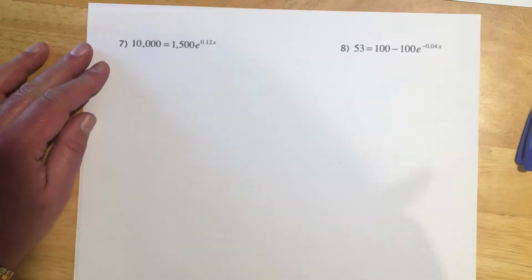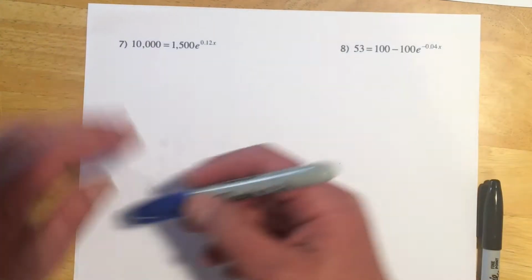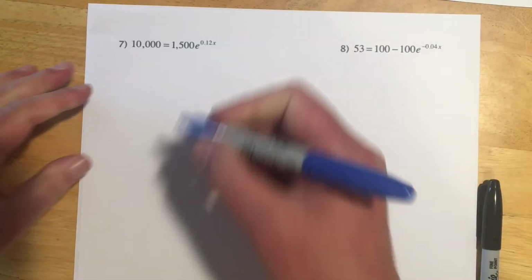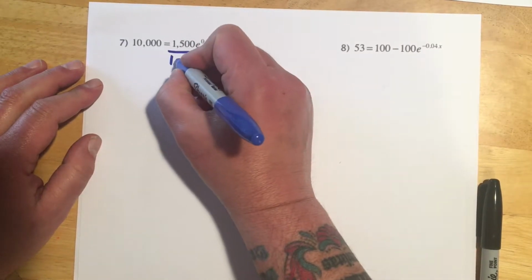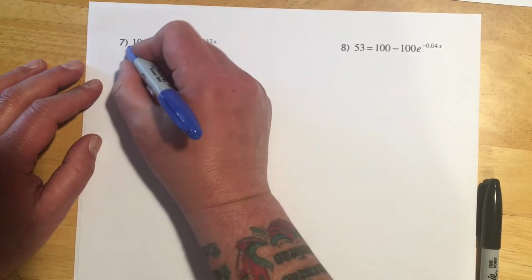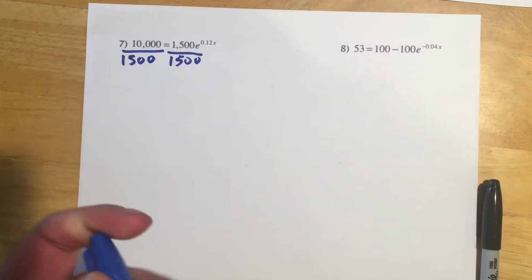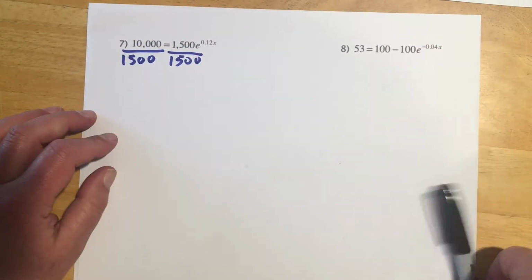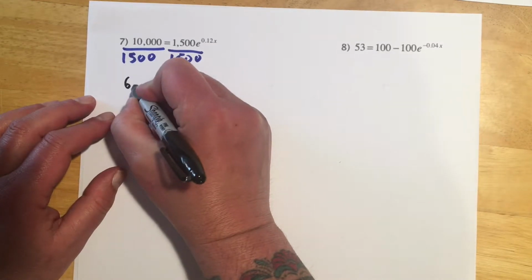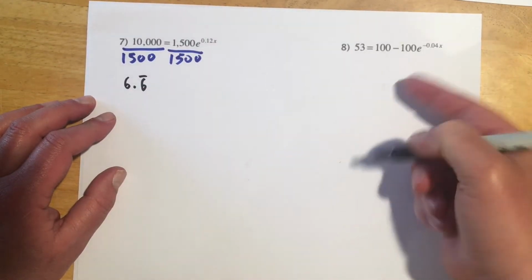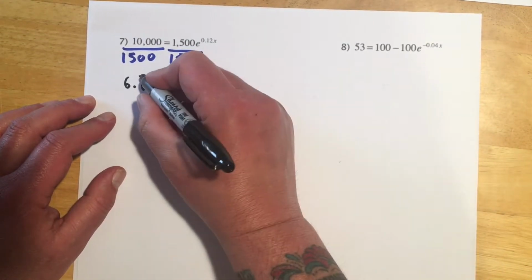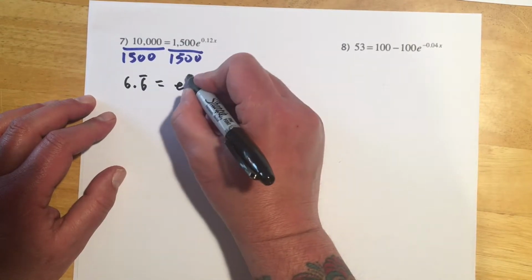Okay, so number 7. For this one, I would divide over that 1500. Again, trying to get the e part by itself. And then I think that came out to 6.6, but with repeating 6's forever. And so I'm just going to represent that way.